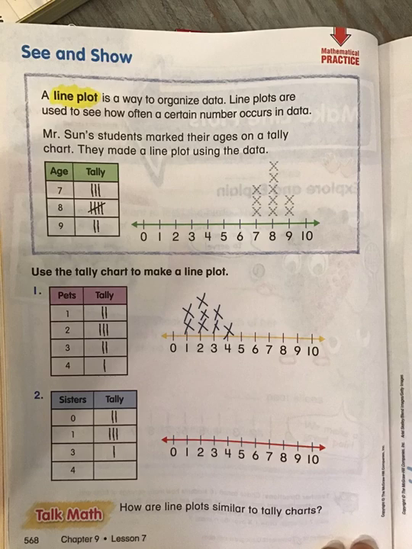So let's do number 2 together. 0 has 2. So we're going to put 1, 2 there. Number 1 has 3. So we're going to come over here and go 1, 2, 3 X's, right straight up and down. Number 3 has 1. So I'm going to go over to number 3 and I'm going to put an X over the number 3. Number 4 has nothing. So I'm not going to add any more check marks.